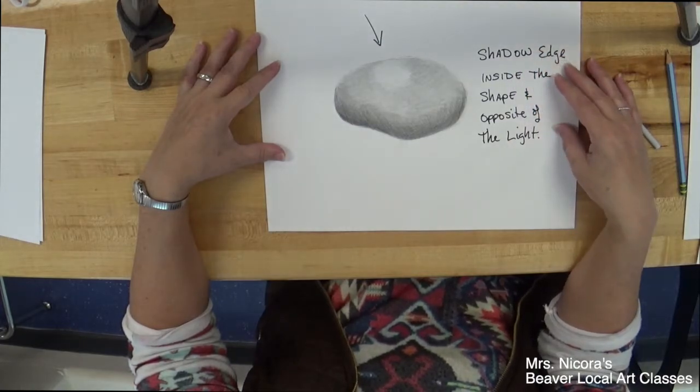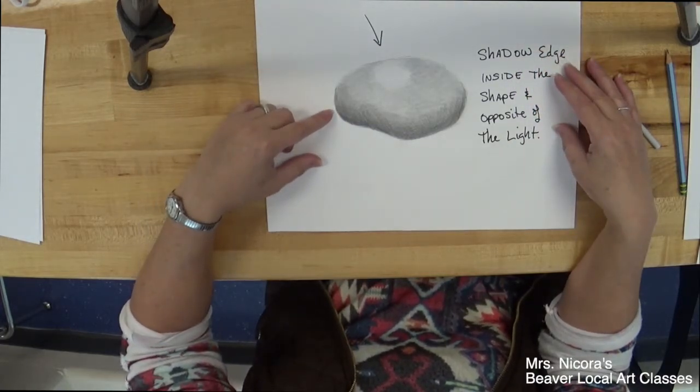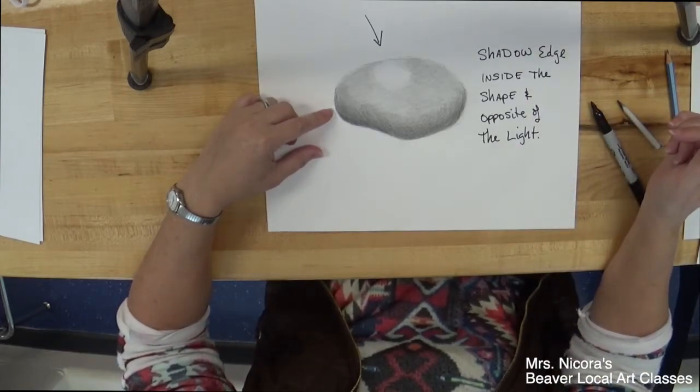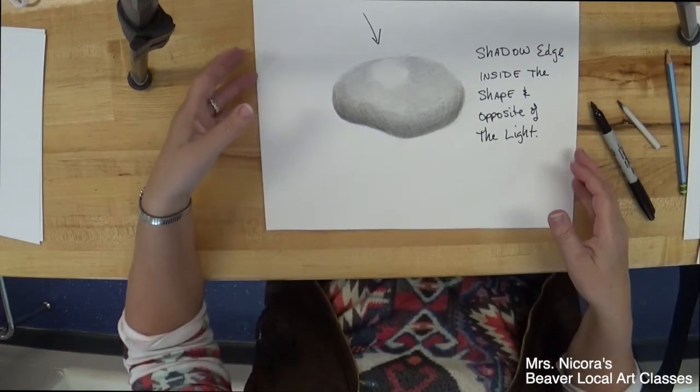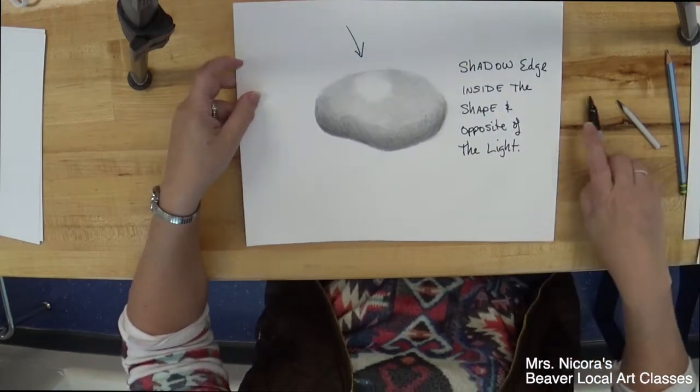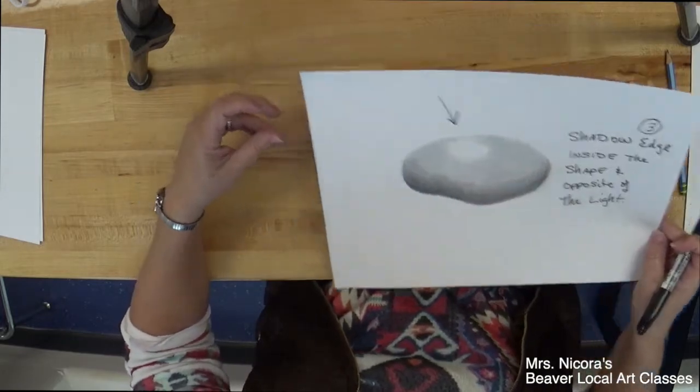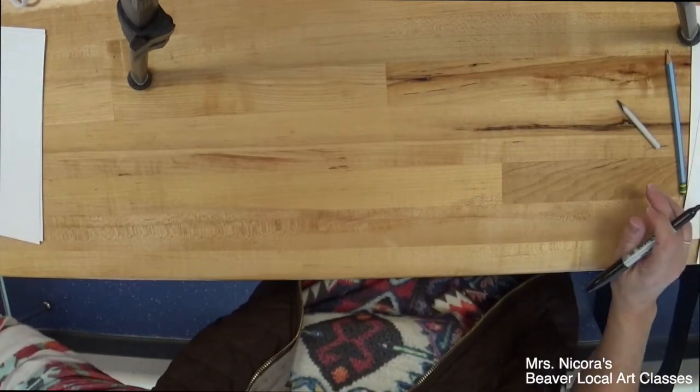Okay, I'm going to move on, but I'm going to come back to this one because it has some quality to it that the other shadow types don't. Okay, so I'm going to move this one on. This is number 3. I'm going to put that on there. Number 3, so we have 3 shadow types so far. There are 5 total.